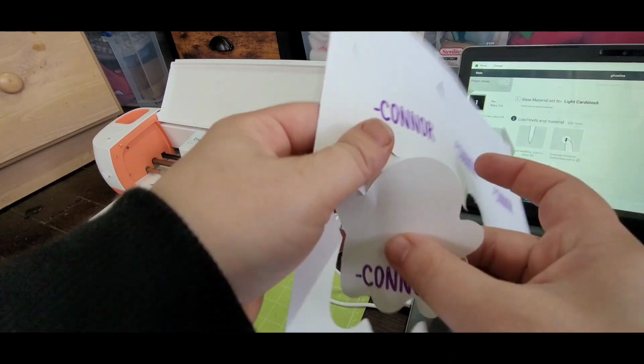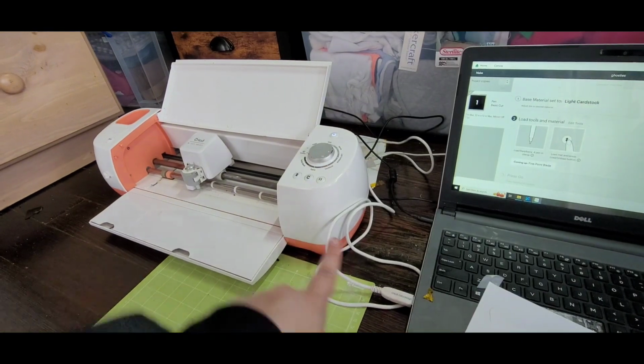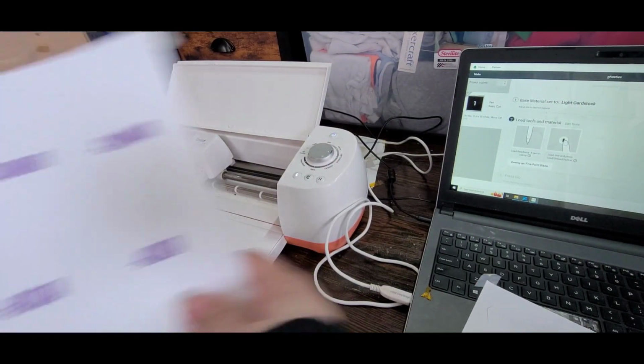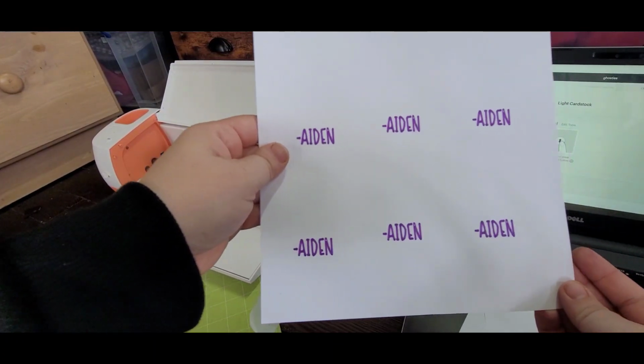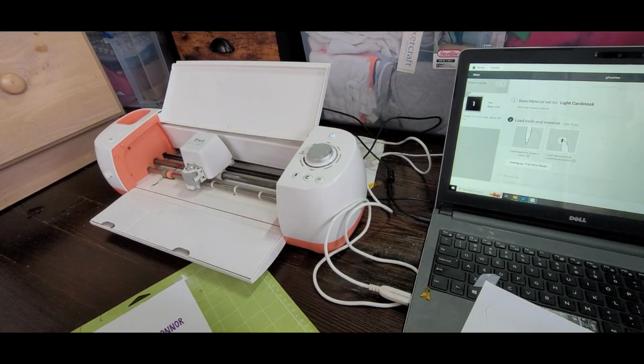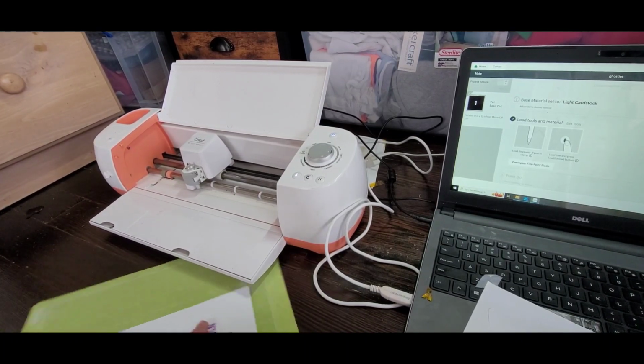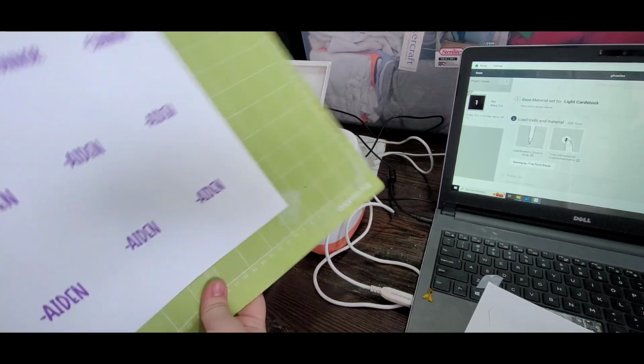Okay. No. All right. So I have it set just to light cardstock. I have them all written out and they're in their little spots. So I'm going to tape it back down, place it, if you can see. Sorry. All right. So now it's back on my mat.